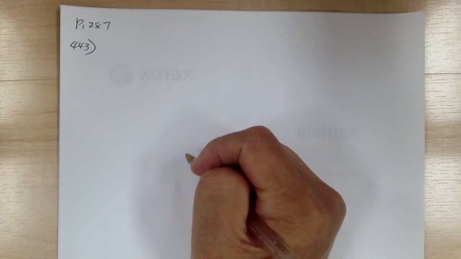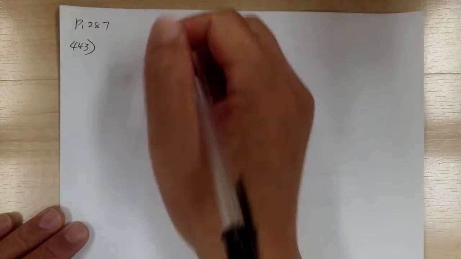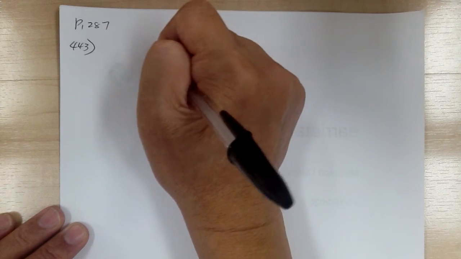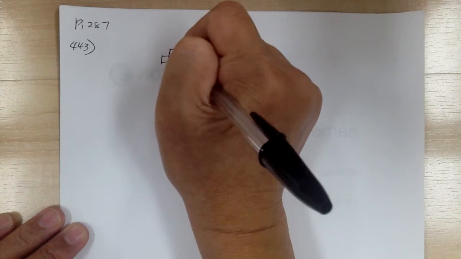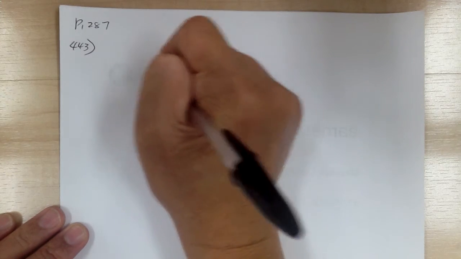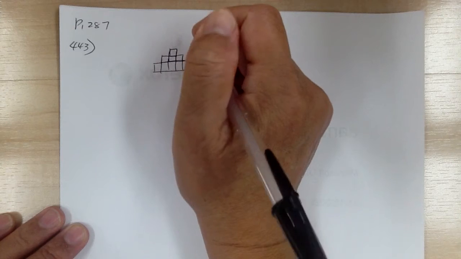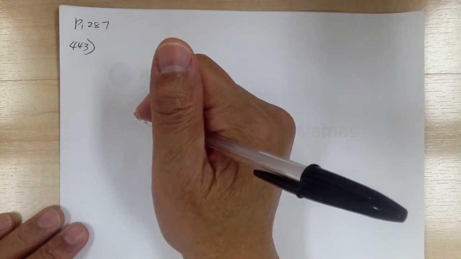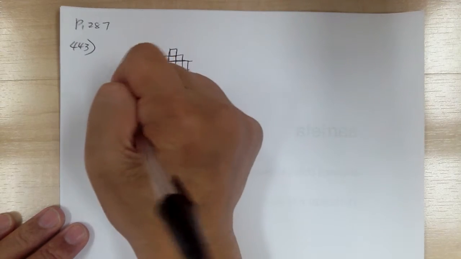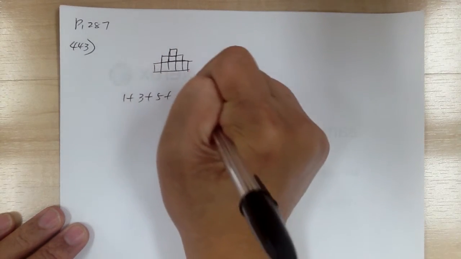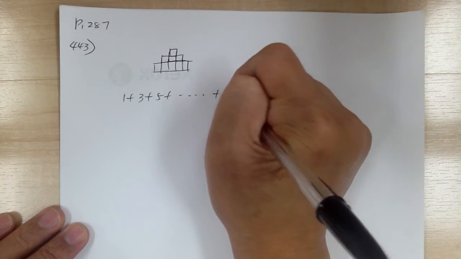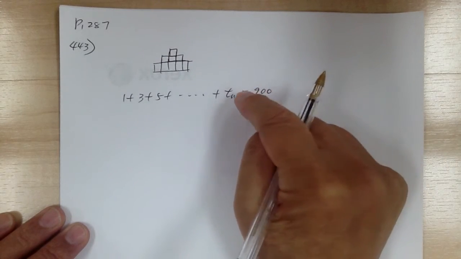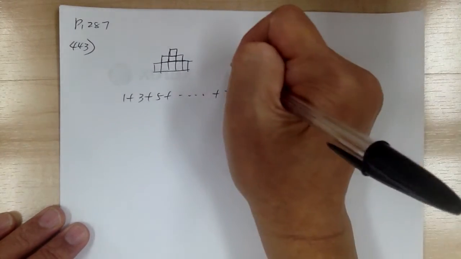Okay, as the wall was built in such a way that the top row contains 1 block and the next one contains 3 blocks and so forth. And so that the total number of blocks used was 900. So basically you have 1 plus 3 plus 5 plus ... plus t of n equal to 900. Okay, so you're looking for how many rows high. So you're looking for n.